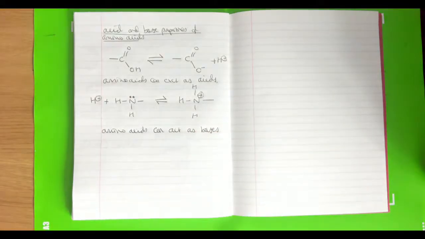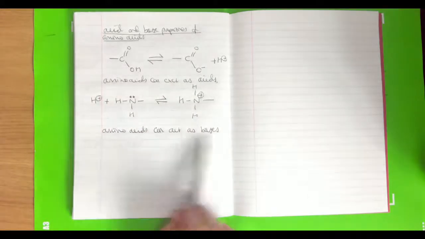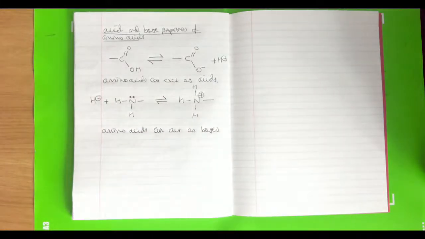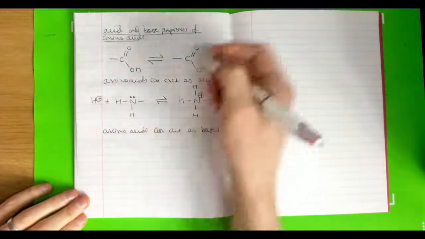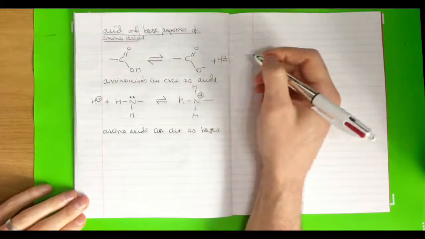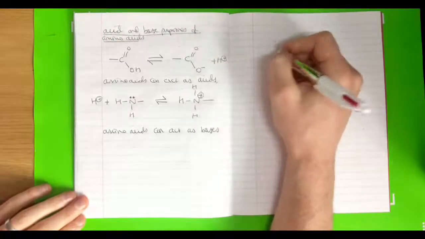Okay, so this is how an amino acid can act as an acid. This is how they can act as a base. So let's draw an amino acid. So the amino acid I'm going to draw is, I'm going to do this one.